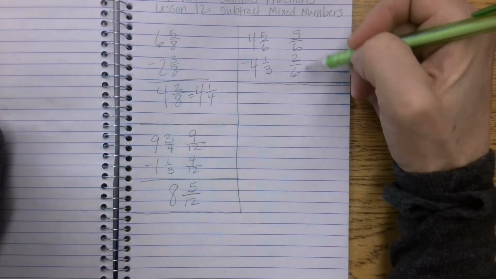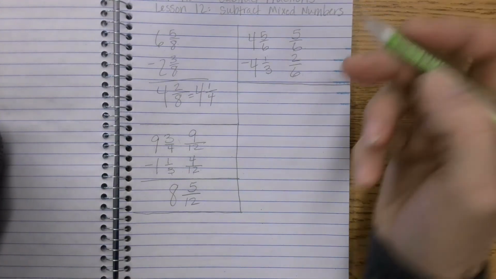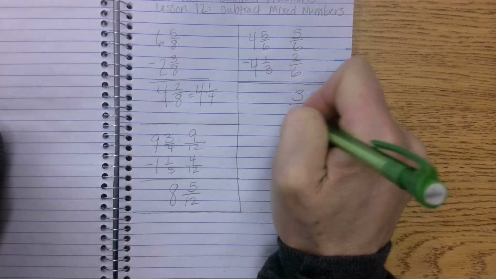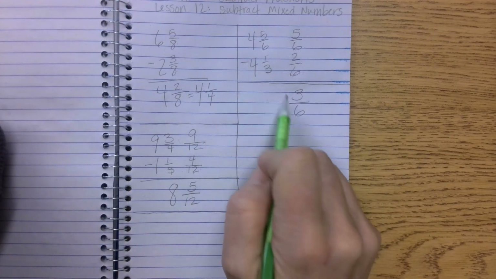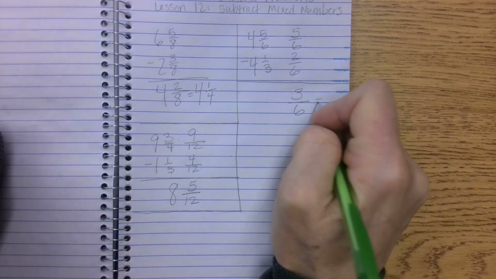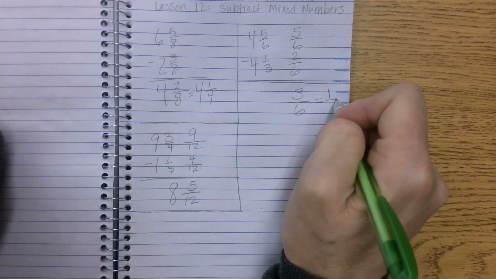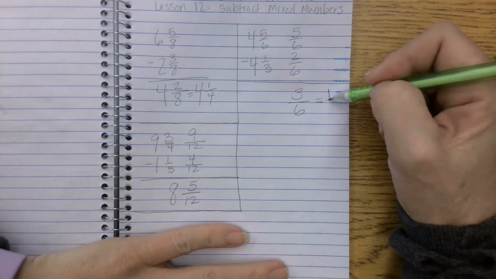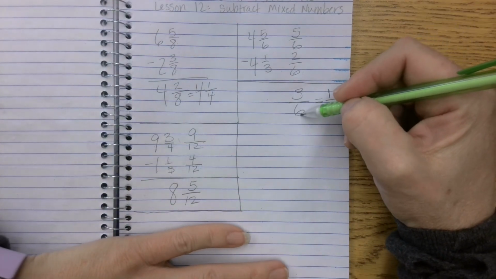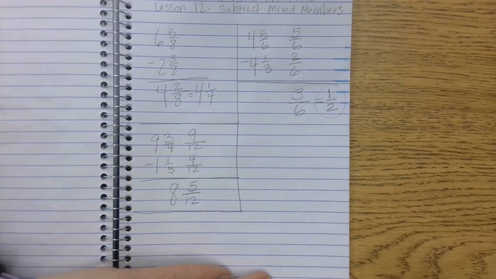All right, we have like fractions. Matching denominators are like fractions. So 5 minus 2 is 3 with our denominator. And 4 minus 4 is nothing, so 0. I don't have to write anything there. And since I know that 3 goes into 3 once, and 3 goes into 6 twice, we have 1/2 as our answer there.